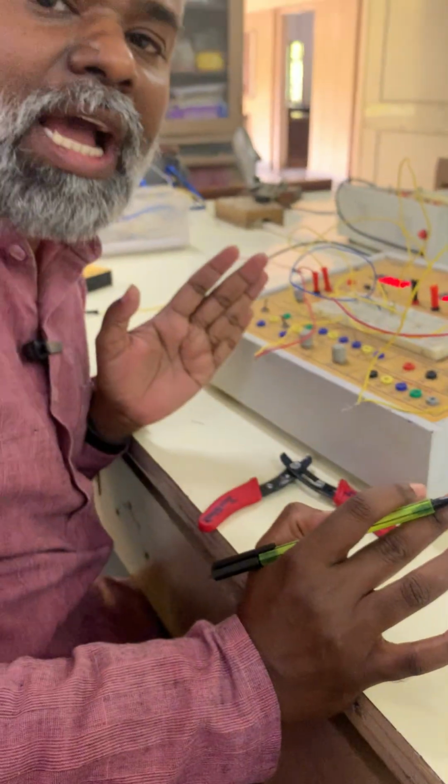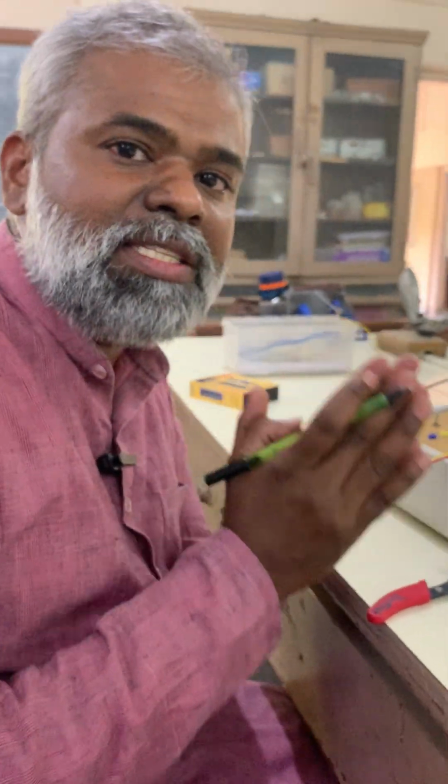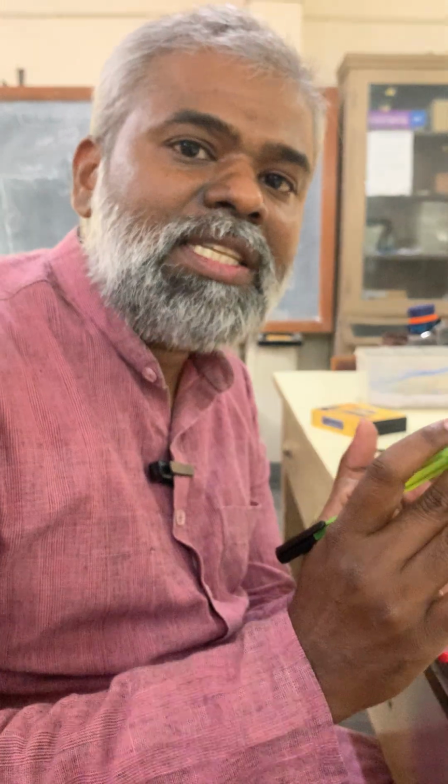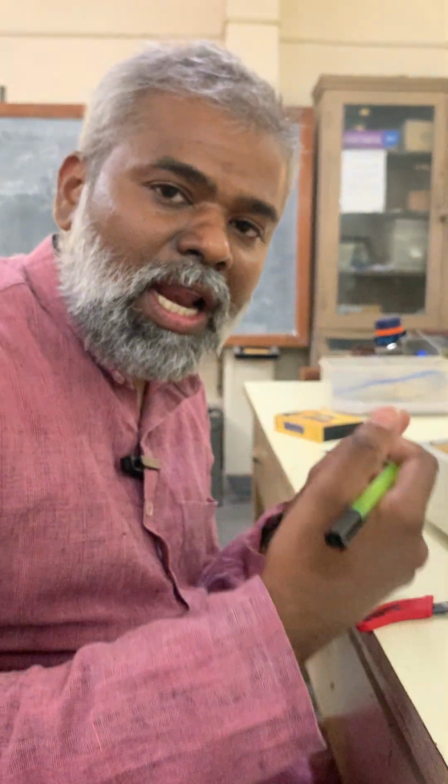Like this we have to calculate the transistor output characteristics, meaning output voltage versus output current when input current is constant. Clear? Like this we have to do in our laboratory.